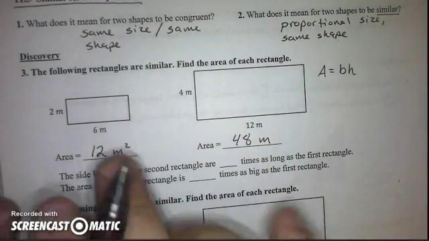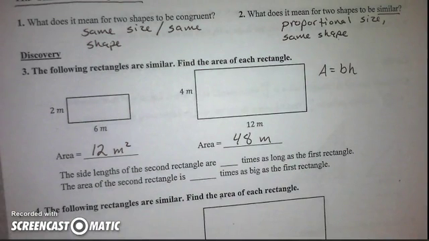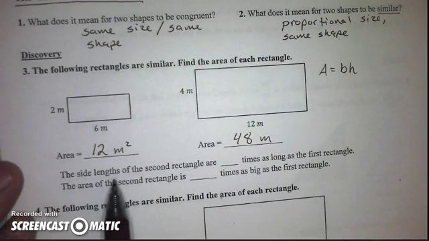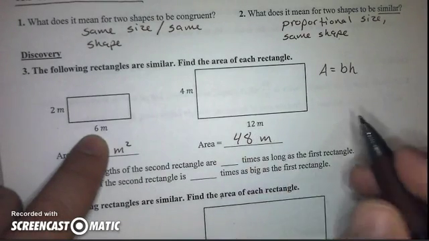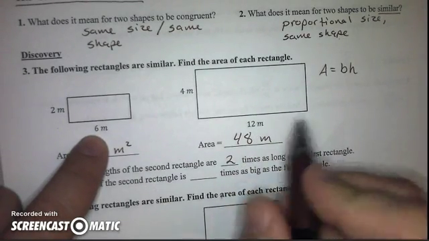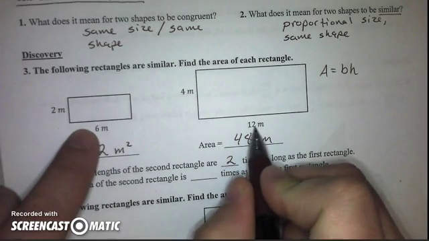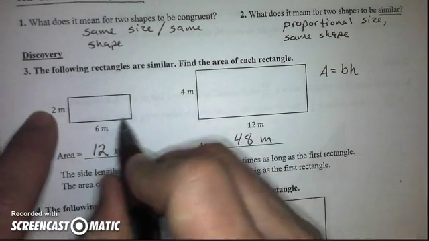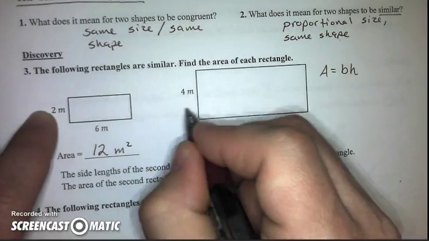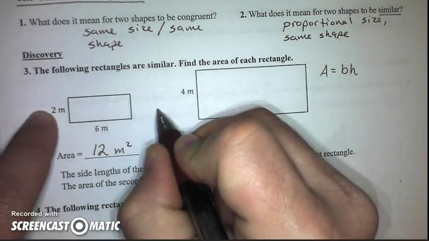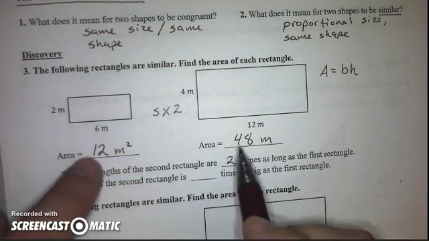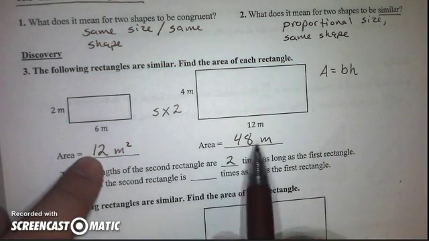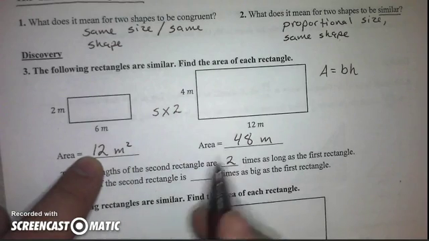Now, these are similar rectangles. I'm telling you right now they are similar rectangles. The side lengths of the second rectangle, you'll notice, are twice as long as the first. 6 times 2 is 12. 2 times 2 is 4. Okay, so we're going to take our sides and multiply by 2. But to go from one area to the other, we do not take our sides and multiply by 2.